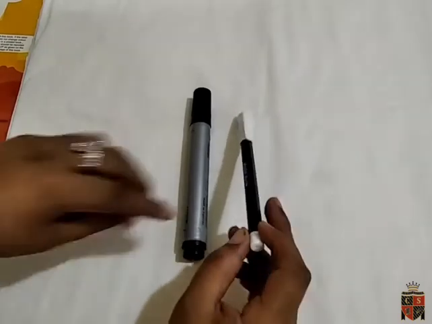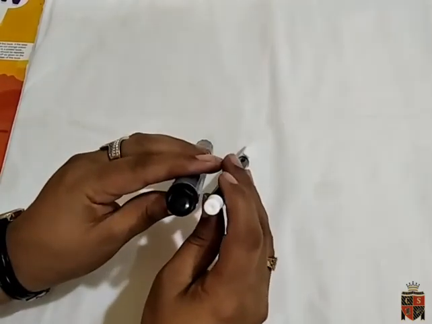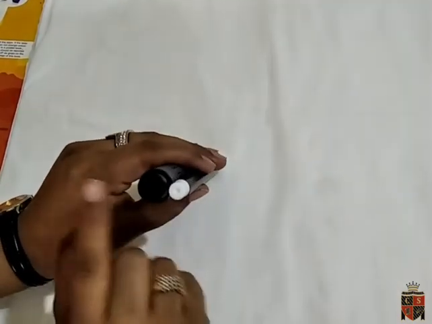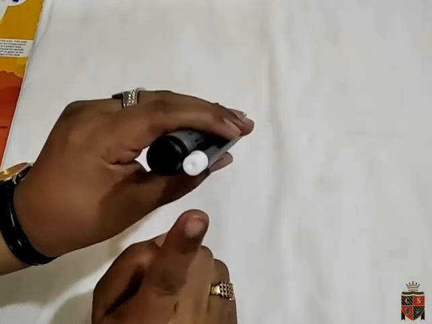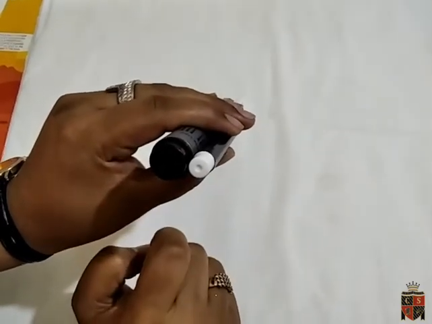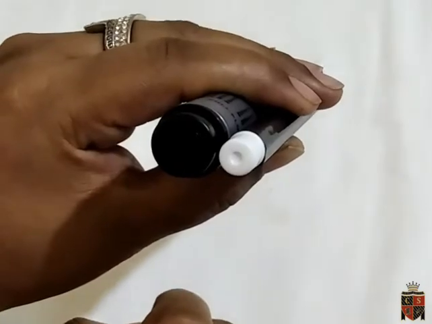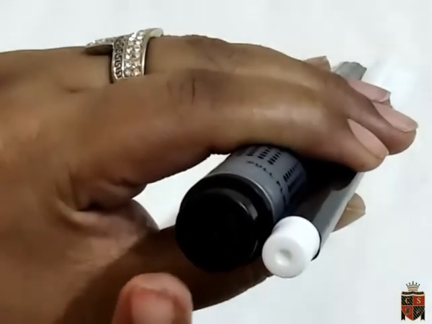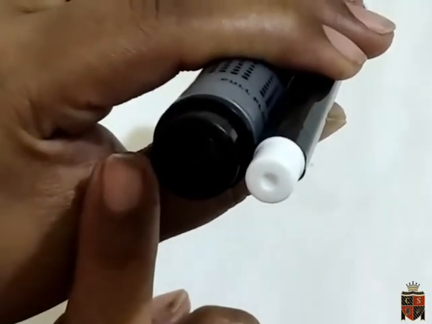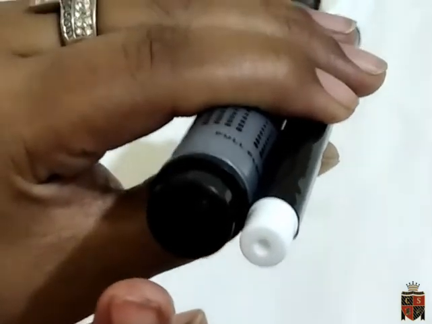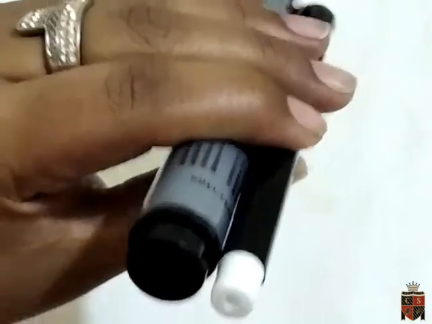You can see their differences. So it's a fat one and it's a thin one. Now you get the clear picture. It's a fat and it's a thin.